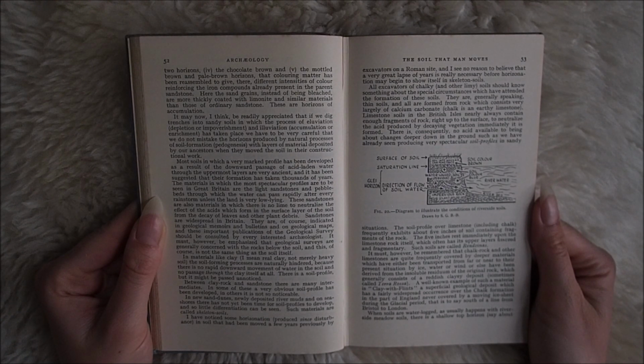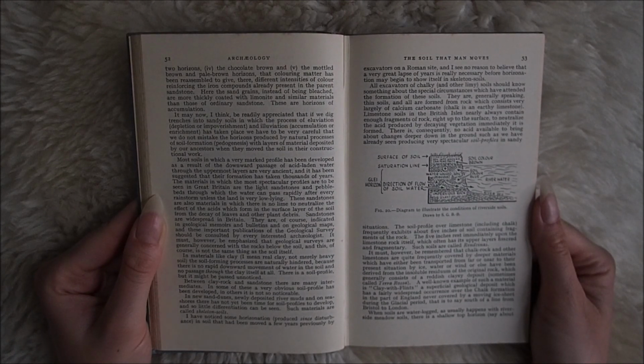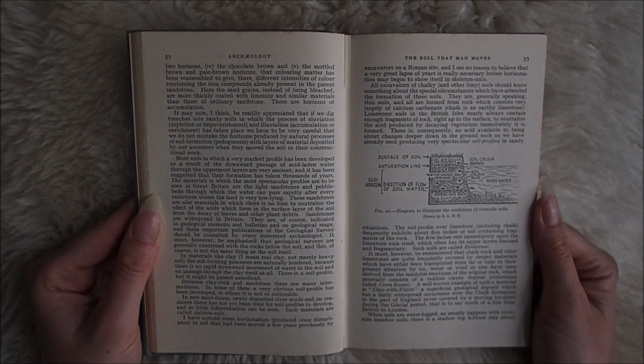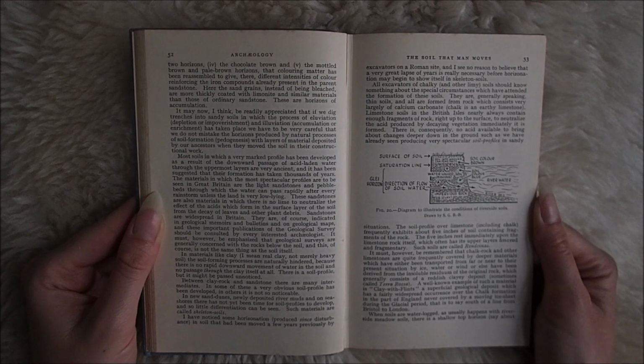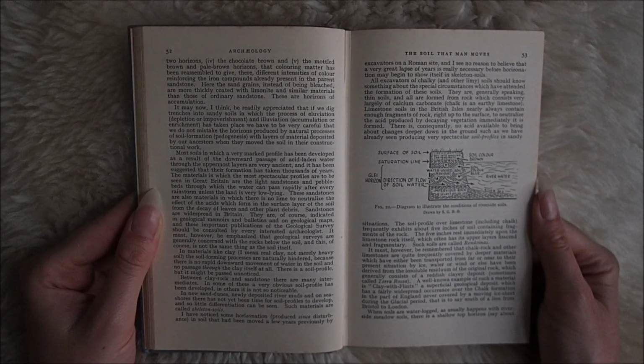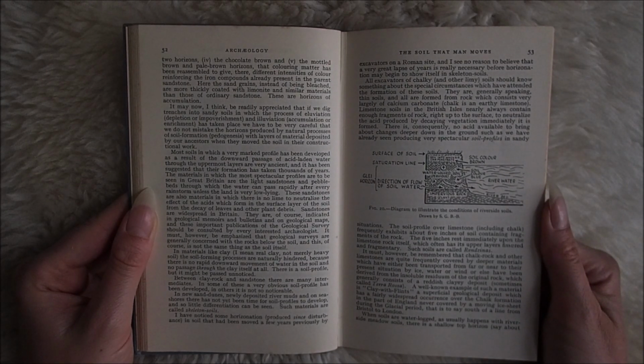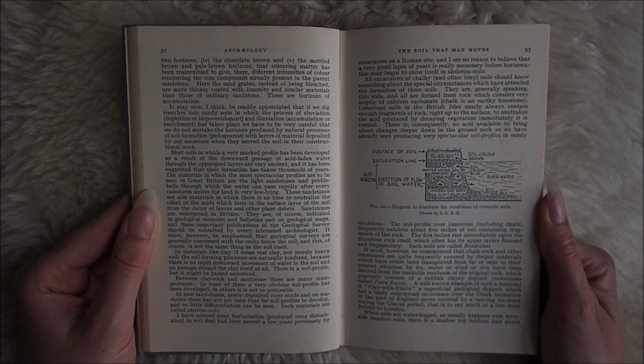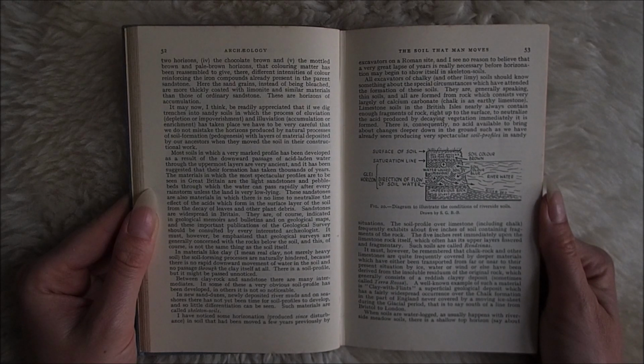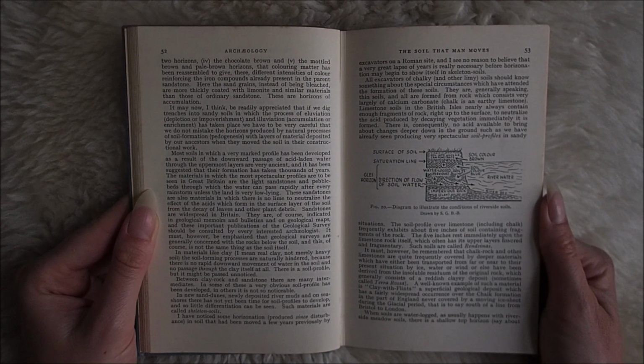I have noticed some horizonation, produced since disturbance, in soil that has been moved a few years previously by excavators on a Roman site, and I see no reason to believe that a very great lapse of years is really necessary before horizonation may begin to show itself in skeleton soils. All excavators of chalk and other limy soils should know something about the special circumstances which have attended the formation of these soils.